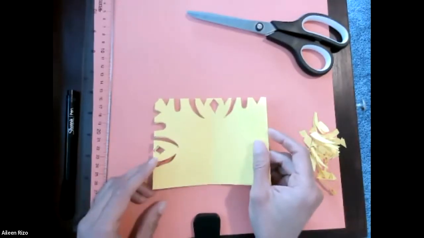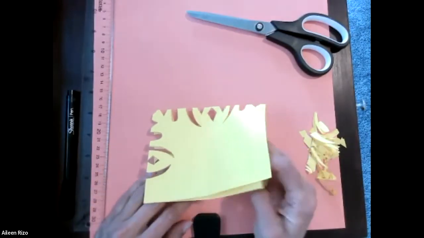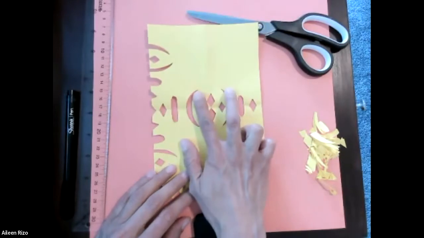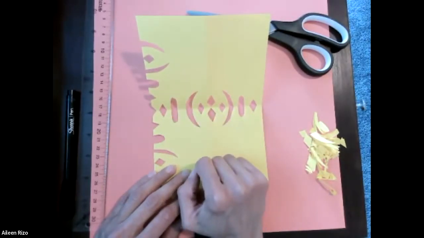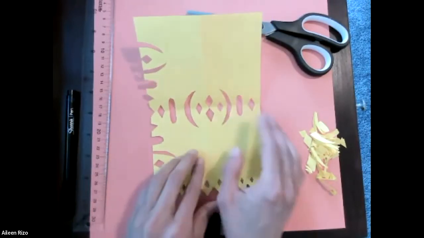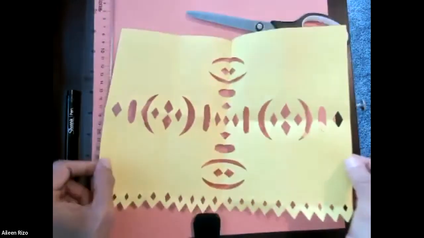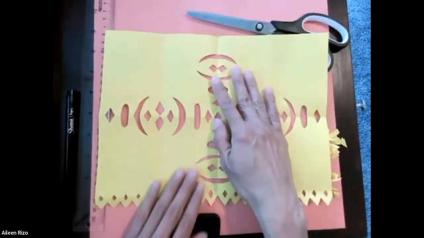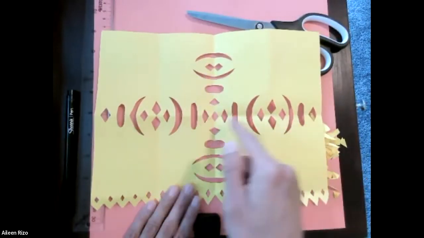Well, we remember that this is folded in four, right? So if I unfold it one time, there's one of my lines of symmetry right there, and there is my other one. And if I open that up again, you can see my lines of symmetry that I used. One horizontal, one vertical.